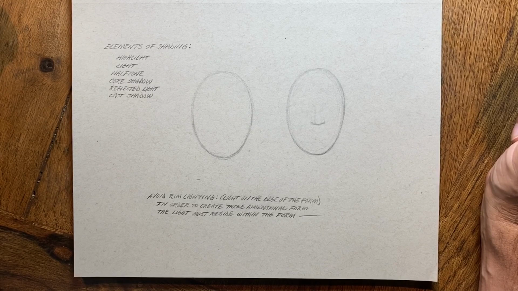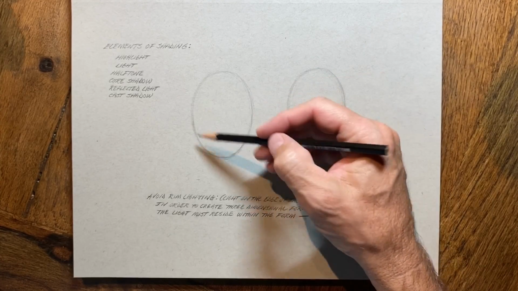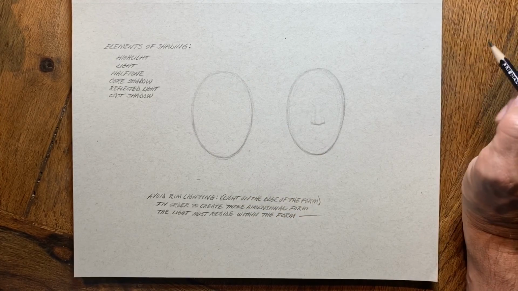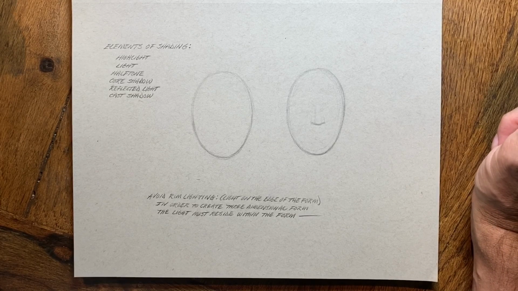The next step in the process is the understanding of the elements of shading. So we're going to progress here and talk a little bit about shading and ultimately, the elements of shading. When you're shading an object, for example, that we have an egg-shaped oval here, we need to have a highlight, we need to have light, we need to have a halftone, we need to have core shadow, reflected light, and then depending on the placement of the object, we would then have a cast shadow.